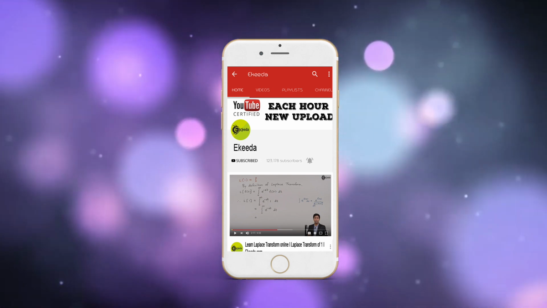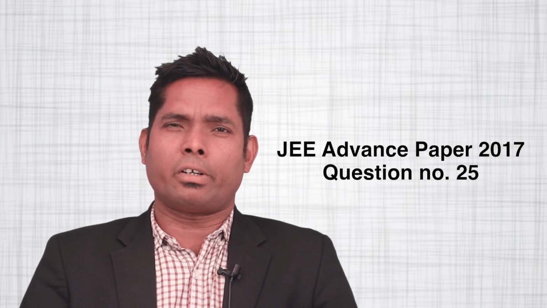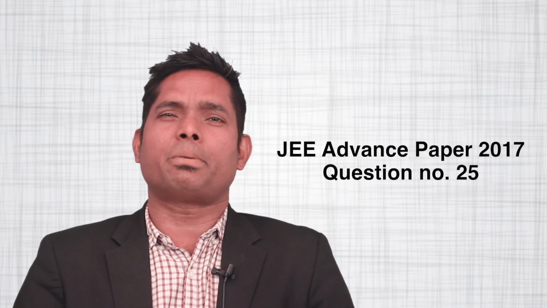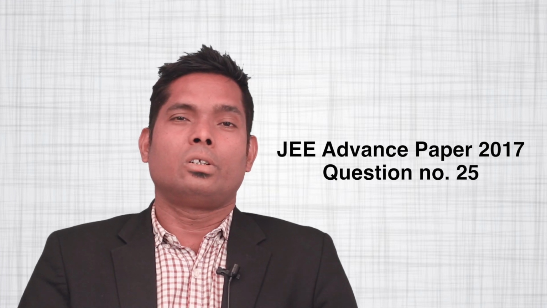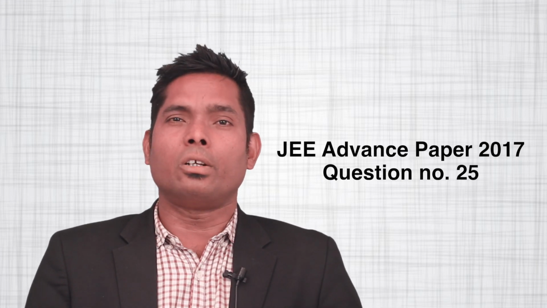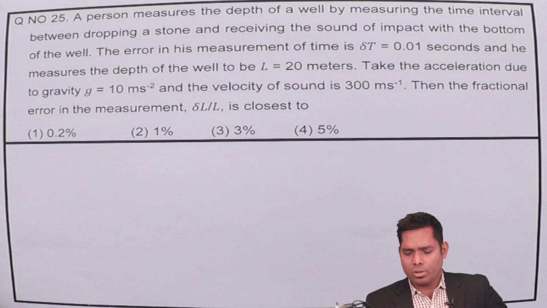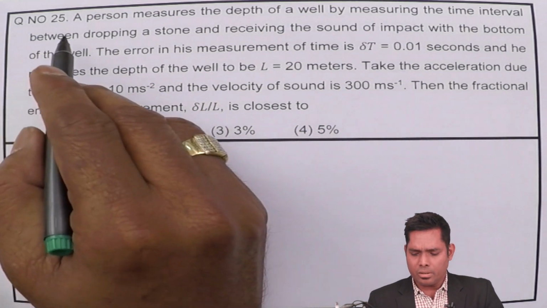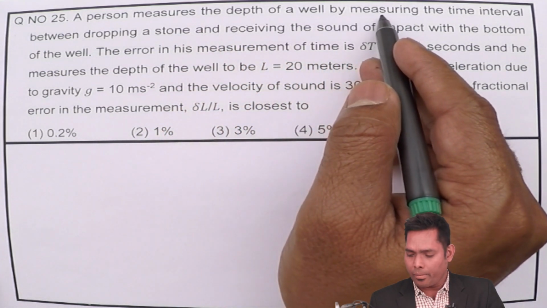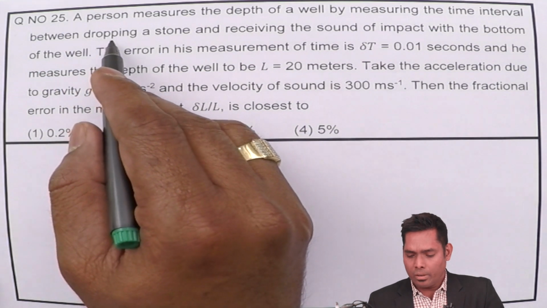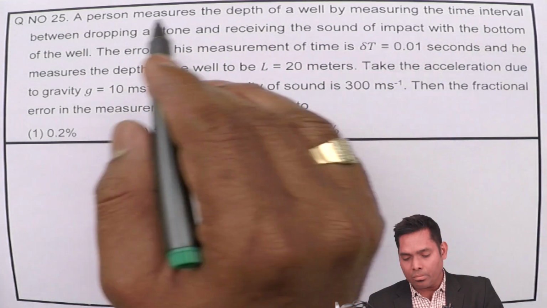Hello students, let us solve question number 25 of the JEE Advanced 2017 paper, the second paper. Friends, the question is: a person measures the depth of a well by measuring the time interval between dropping a stone and receiving the sound of impact with the bottom of the well.